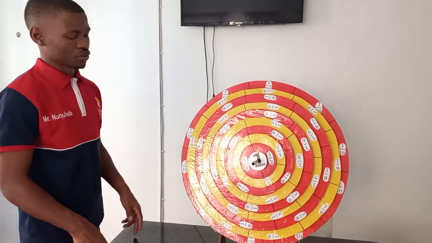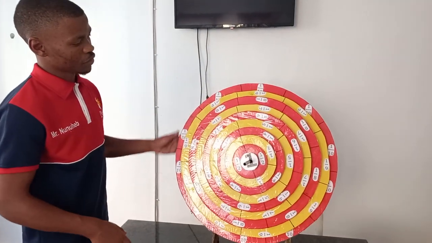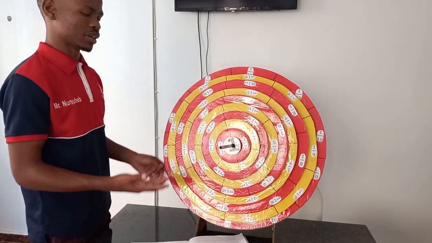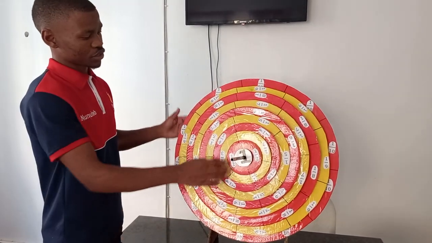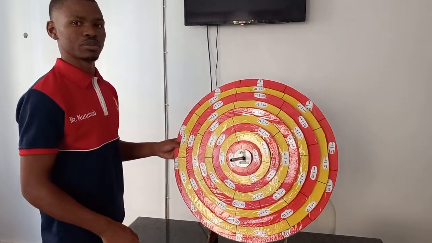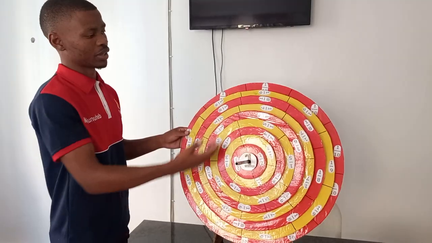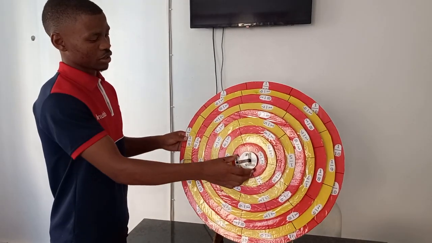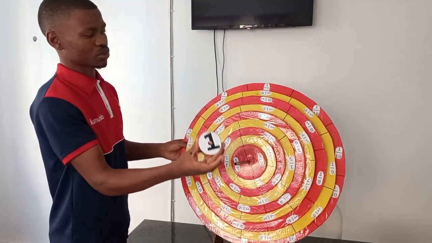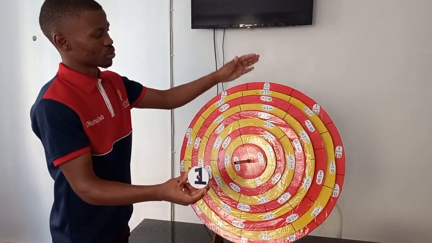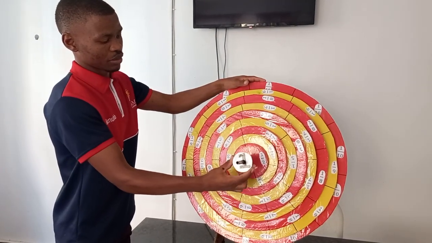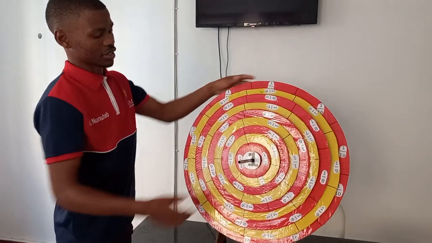To start with equivalent fractions, let's assume that all these wheels represent the same size, regardless of the original sizes they have been cut to. This one is equal to the last wheel, the tenth wheel.